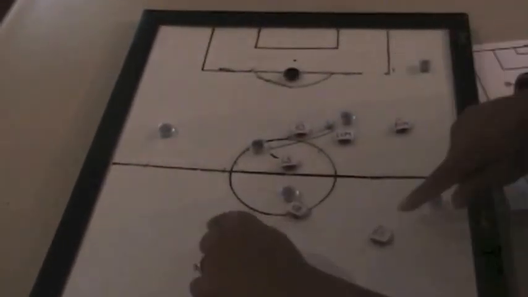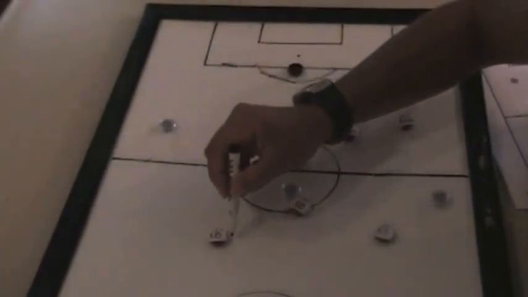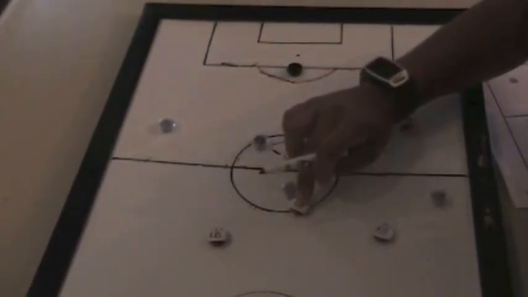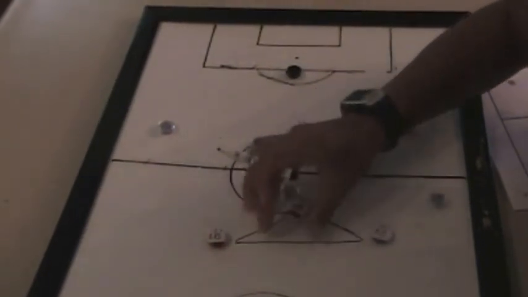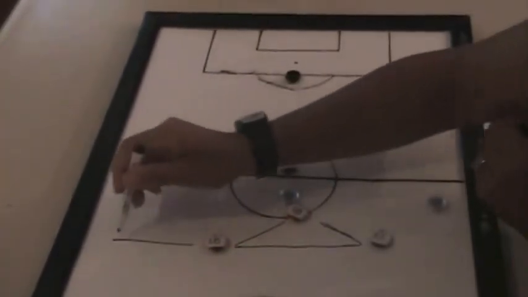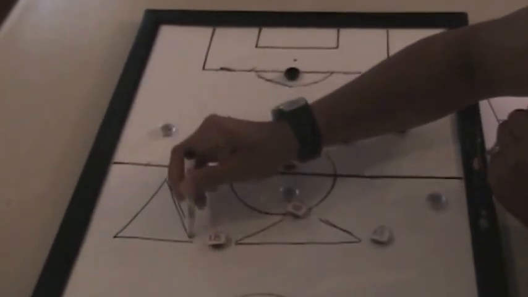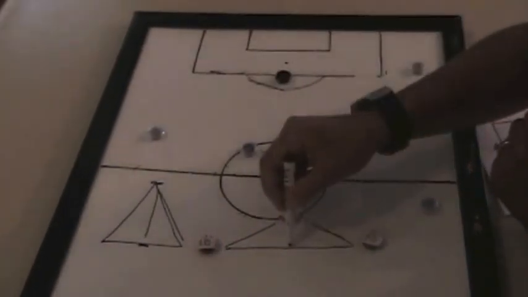And part of the reason why we have these two people, and I want you to notice something too. This player and this player are behind my center back, so it creates a triangle. A really flat triangle. This is a very deep triangle because it's from here to here, it's deep. This is a very flat triangle.